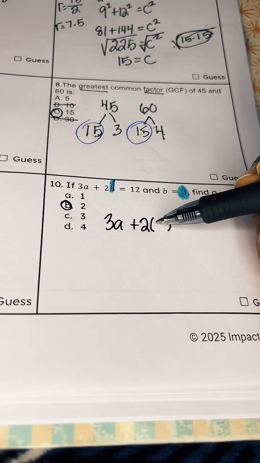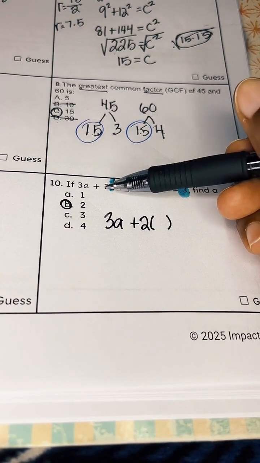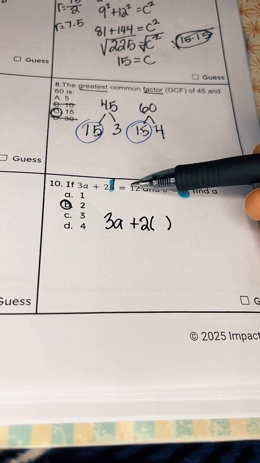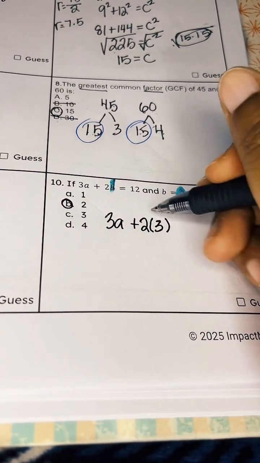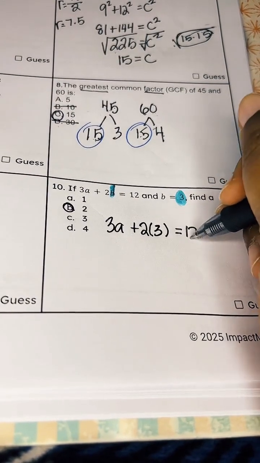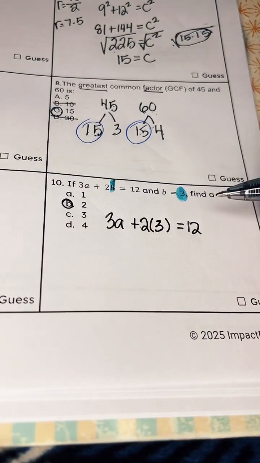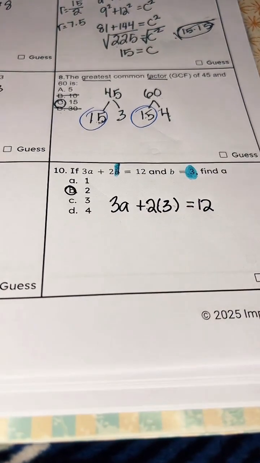I'm writing parentheses to show multiplication, because whenever a number and a letter are attached, they're multiplied together. Otherwise it would look like 23, and it's not 23, it's 2 times 3.